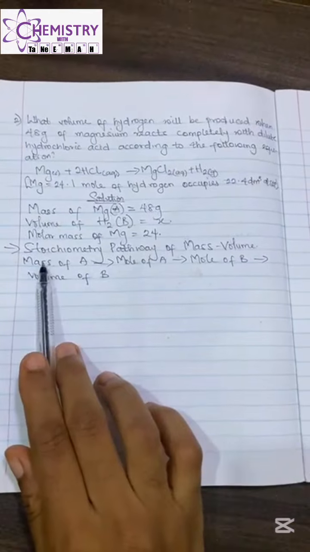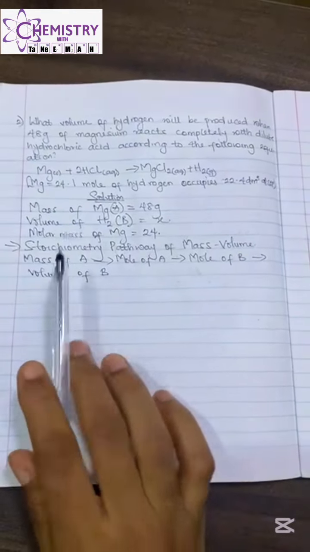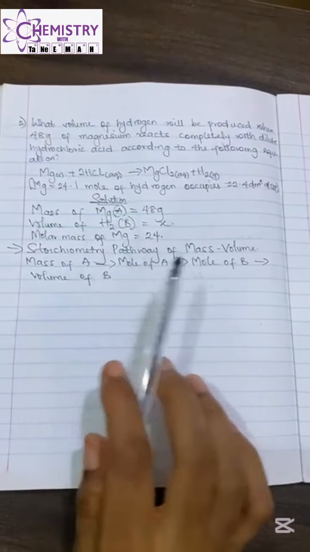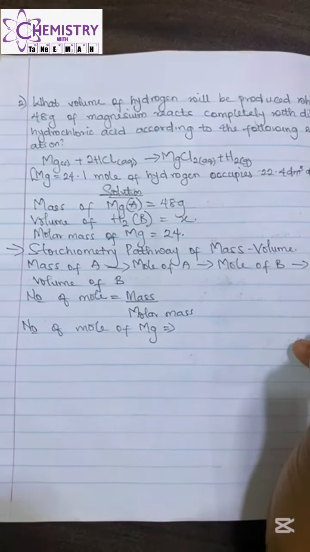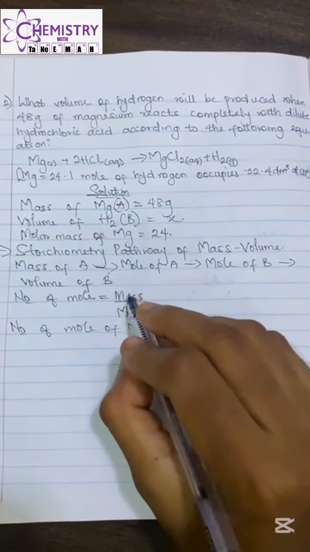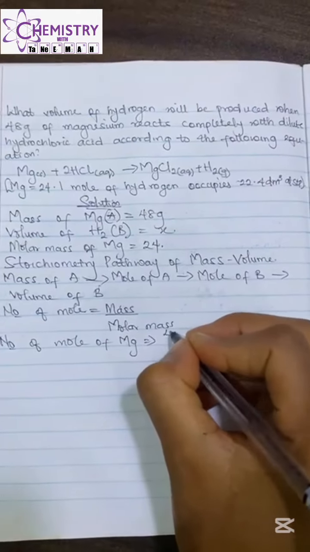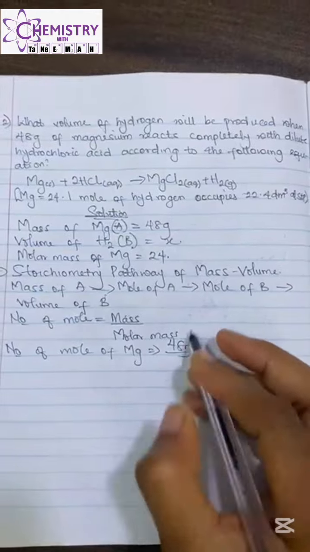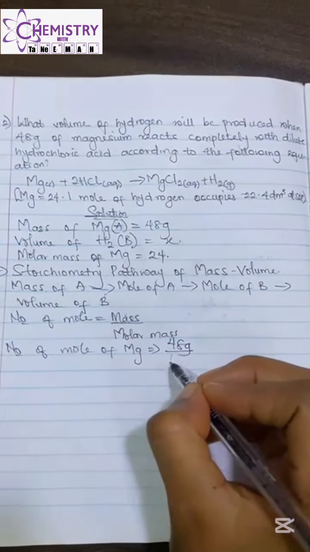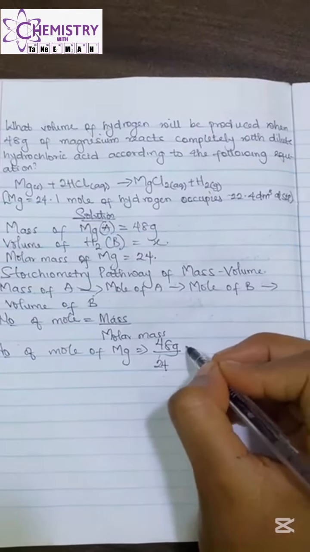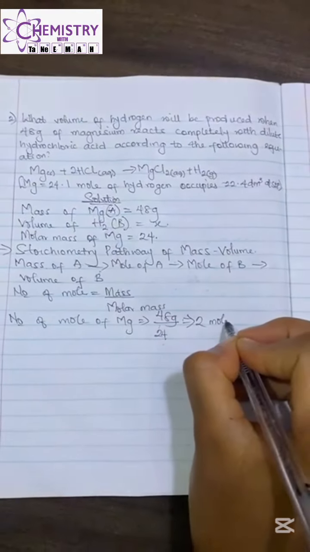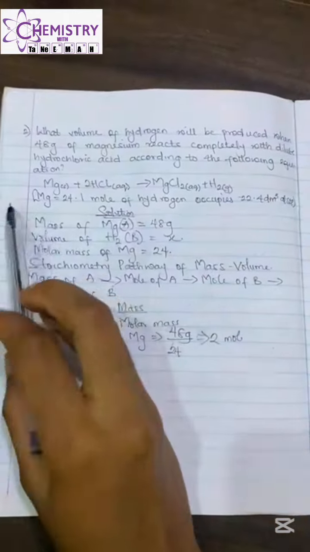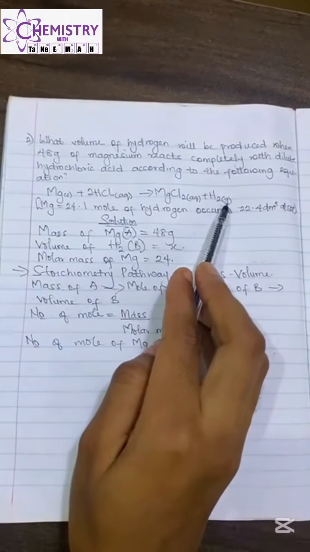So to do that, what is the relationship between mass and number of mole? It is the formula number of mole is equal to mass over molar mass. So using that, the number of mole of magnesium is going to be, the mass of magnesium we have is what? Is 48 grams. Then the molar mass of magnesium given from the question is 24 grams. So if we divide this, we are going to be left with 2 mole of magnesium, meaning that 2 mole of magnesium reacted to give us hydrogen gas.